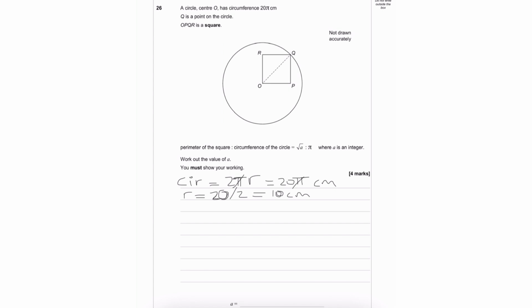So this means we now know that this length here is 10 centimetres, and we can use Pythagoras' theorem of right angle triangles. So we know that this is 10 centimetres. That allows us to work out this side here. Now, obviously, we've got to remember this is a square, so these two sides have the same length.